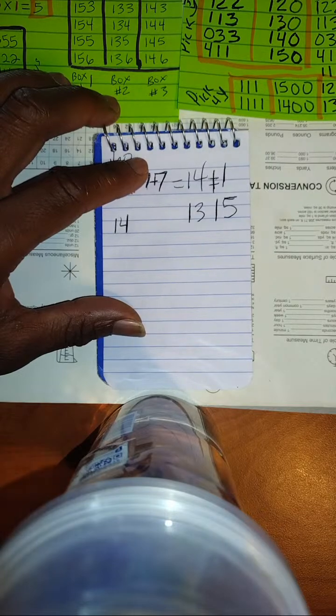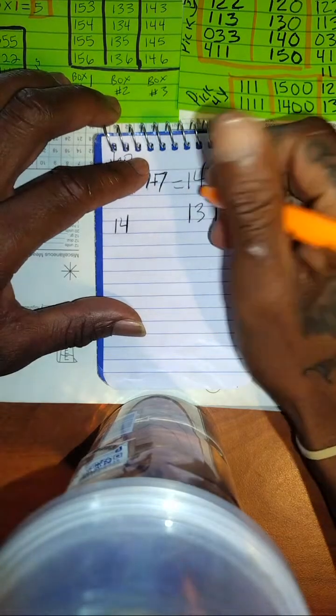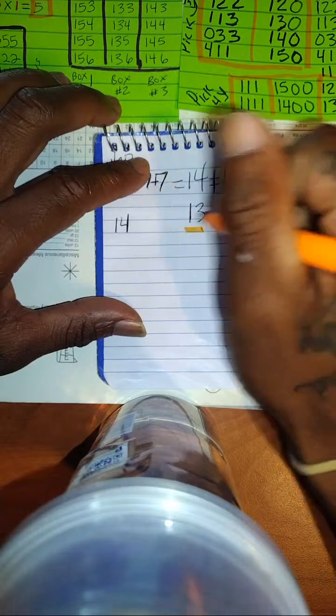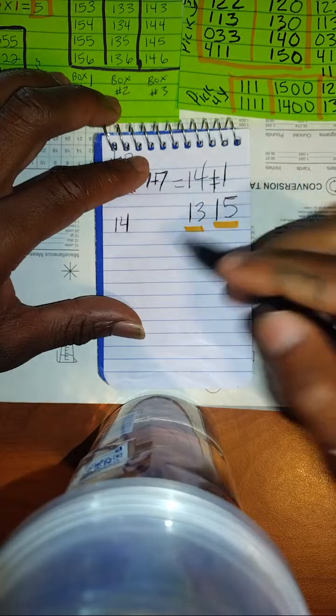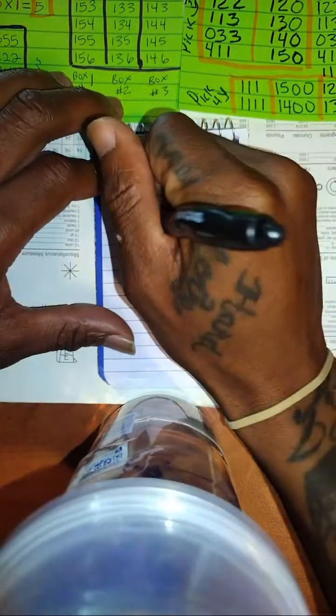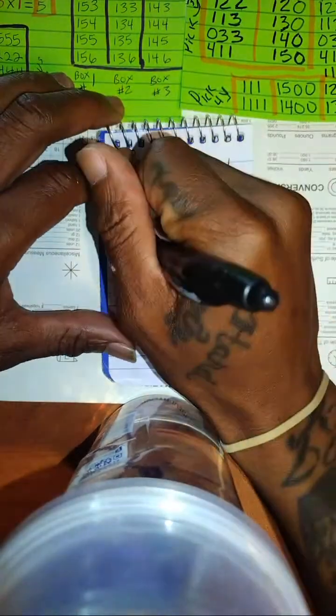This is what I'm hitting in Ohio. 13, 15, or 14. I got a sum of 14, so this can probably be my pair. If that's my pair, I can run down my pair.